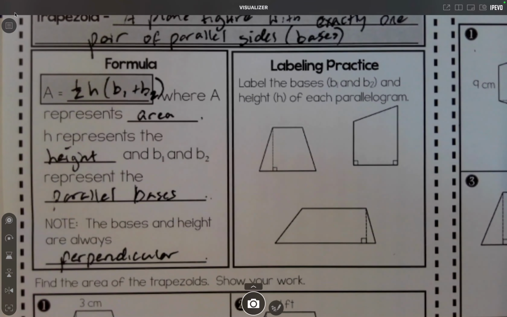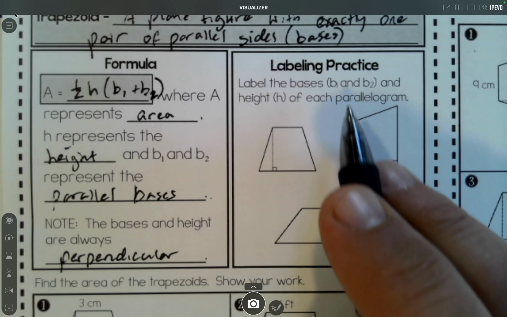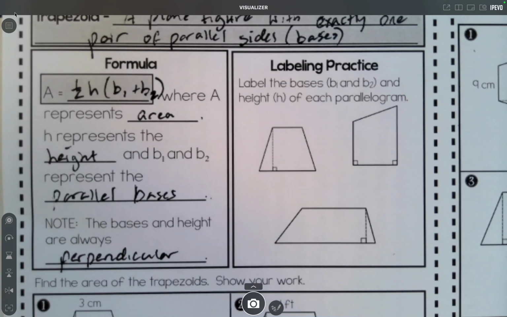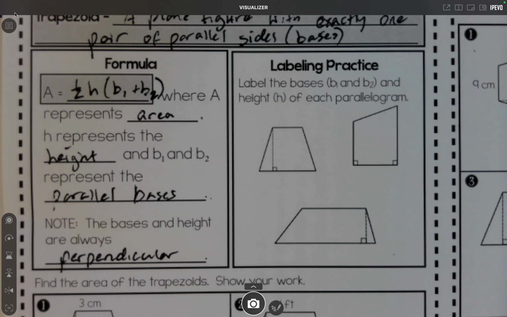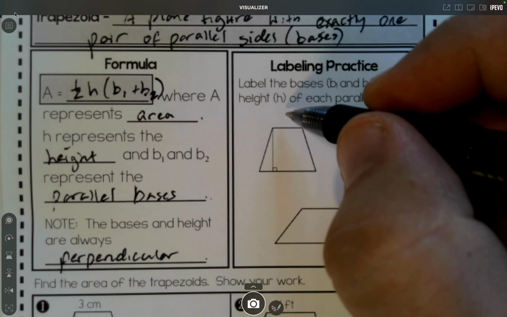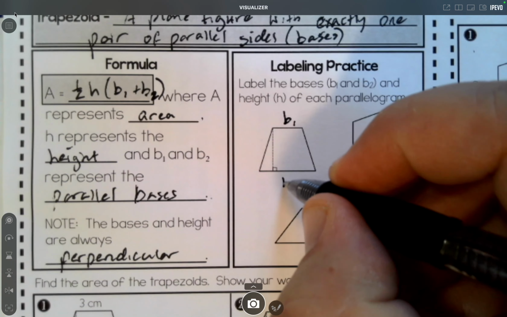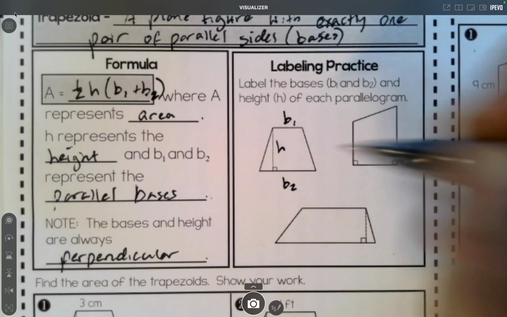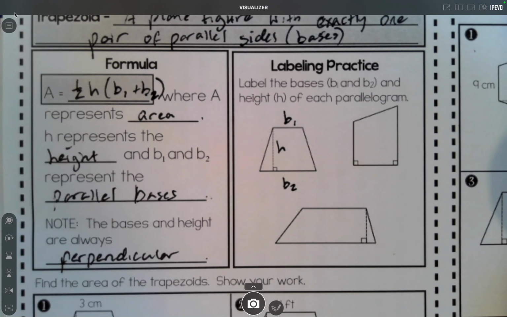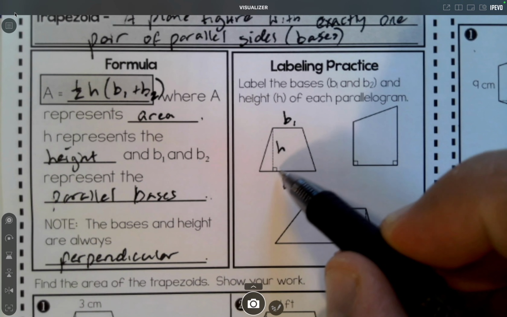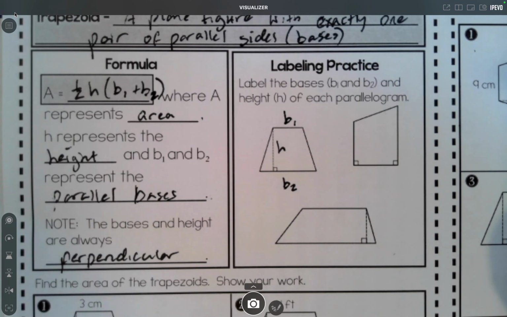So let's just practice labeling. And it doesn't matter which one you call base 1 and base 2, as long as you're labeling the bases as bases, it's fine. It doesn't matter if I call the top B1 or the bottom B1 on this first one. So I'll just say base 1, base 2, and the height is this dotted line, because I know it has to be perpendicular, so you look right there, perpendicular.